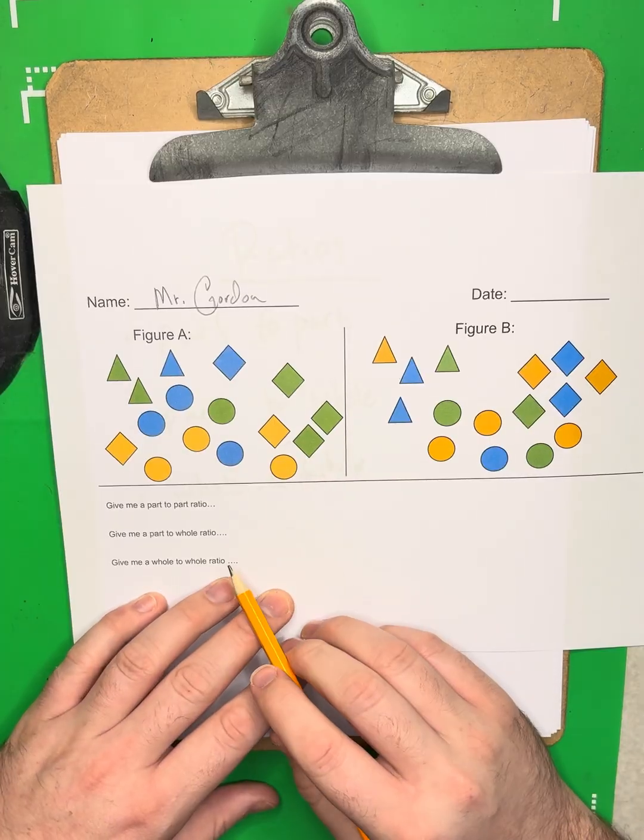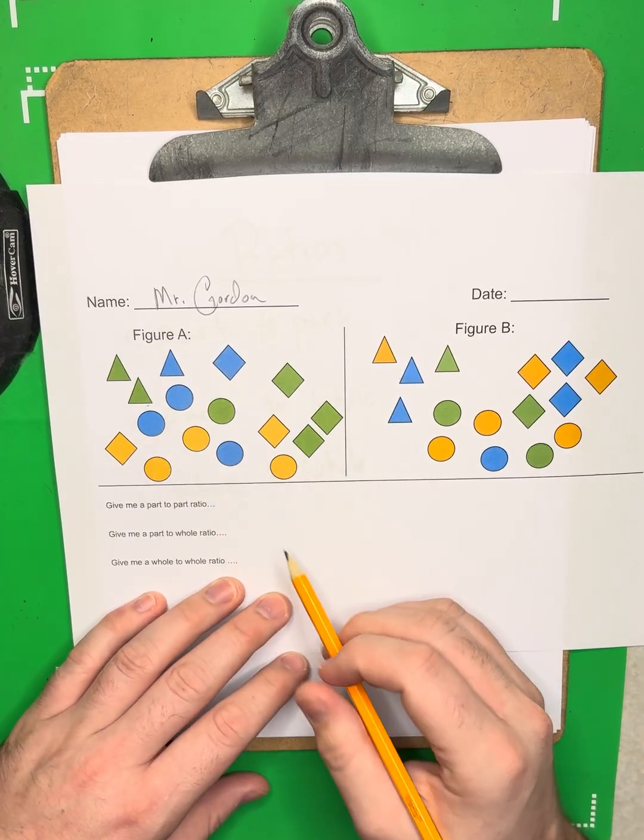And let's say there are 2 green triangles.